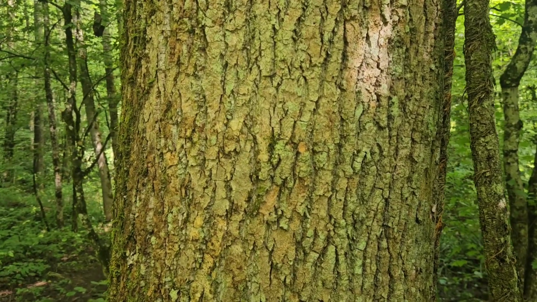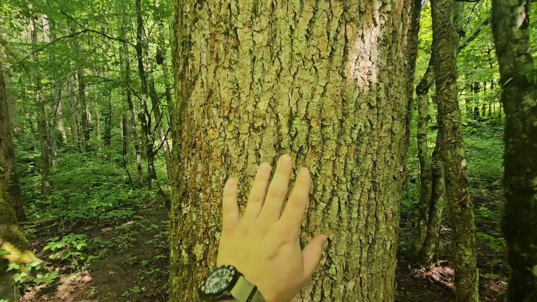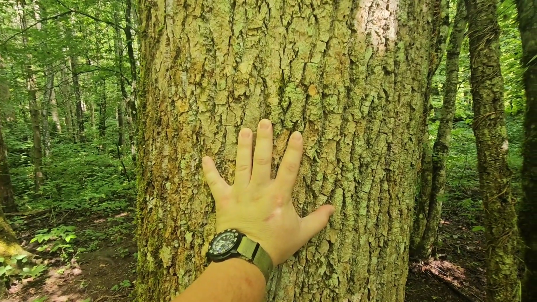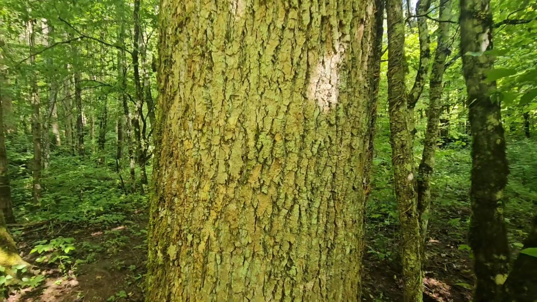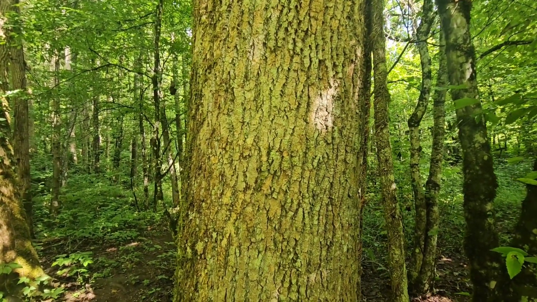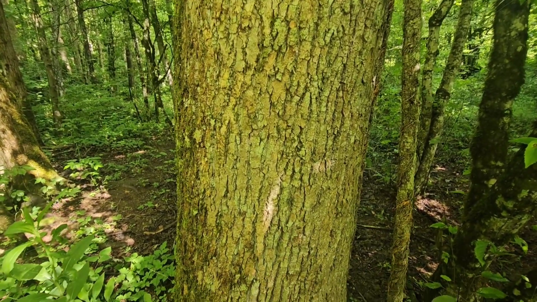I'm going to move this into a wider angle view here so I can get closer. You can see this is a pretty good sized tree. If you can imagine a tree 2 or 3 times that diameter, that is what you would find that third bark formation on. So that is yellow poplar leaves and bark.